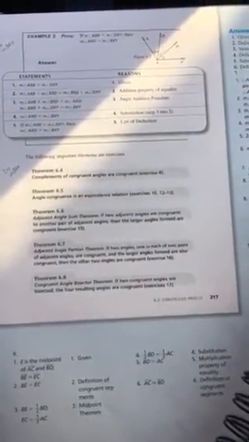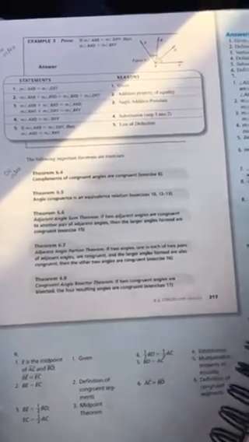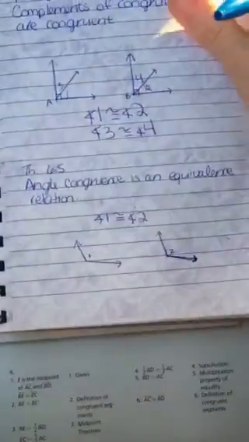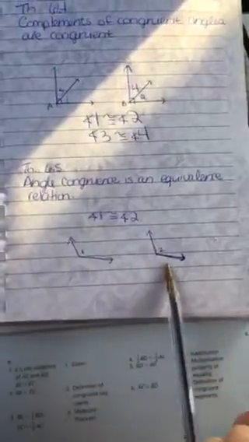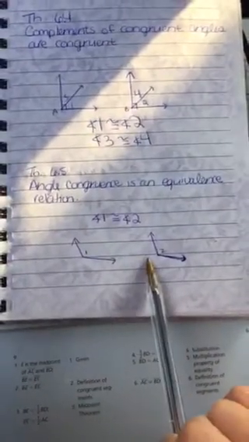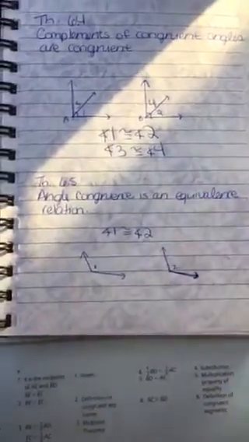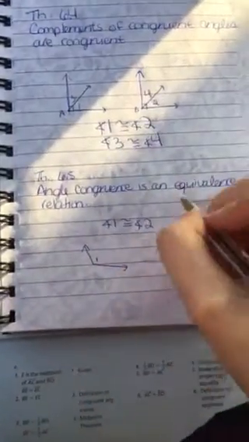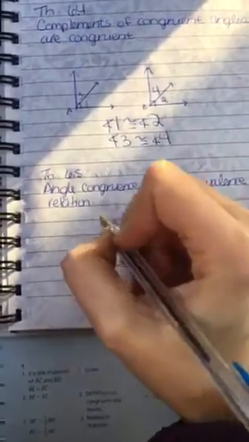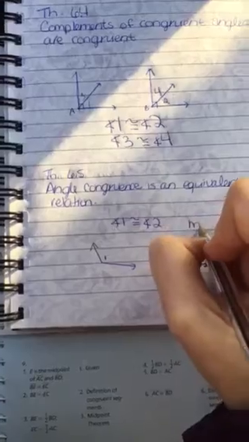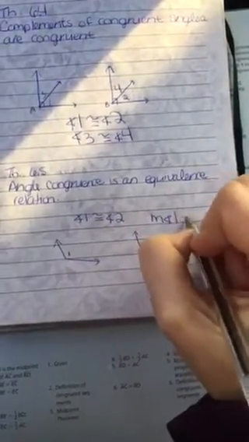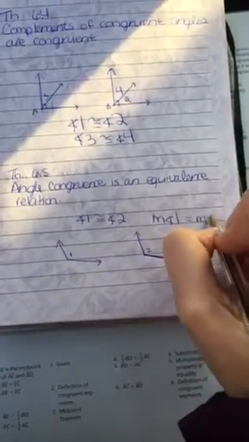6.5 is the angle congruence, or it says angle congruence is an equivalence relation. So here I have two congruent angles, angles 1 and 2. We know that if two angles are congruent, then they are equal. So since angle 1 is congruent to angle 2, then we know that the measure of angle 1 is equal to the measure of angle 2. Okay.